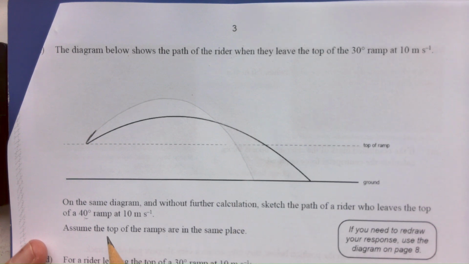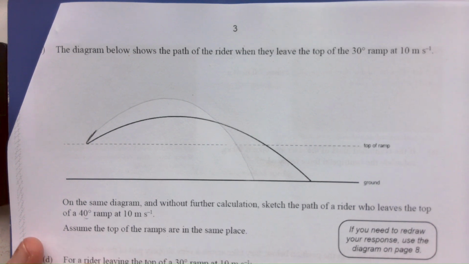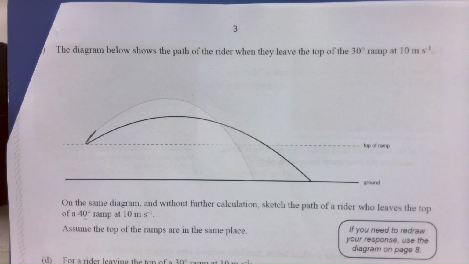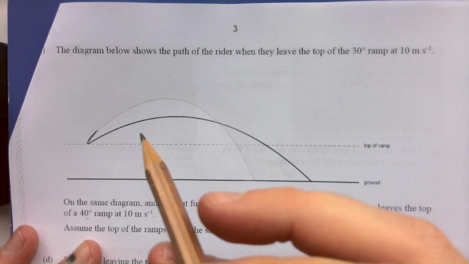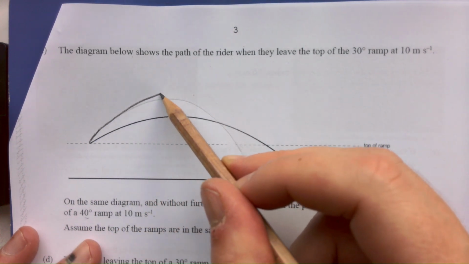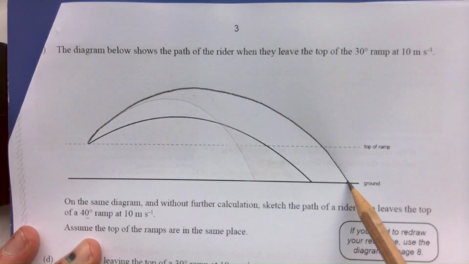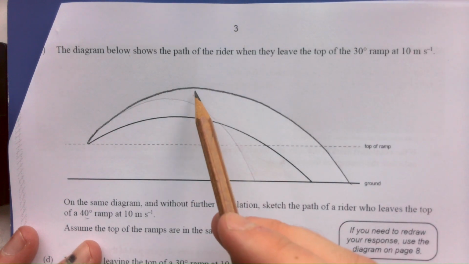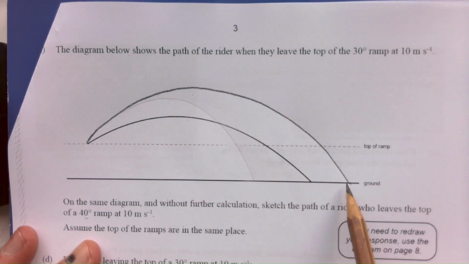If the angle had been increased beyond 45 degrees, that's where you can start to get higher distances but then shorter horizontal distances travelled. If it stays below the 45, it just gets longer and longer. So something like that, where you have a higher maximum peak and it lands further to the right.